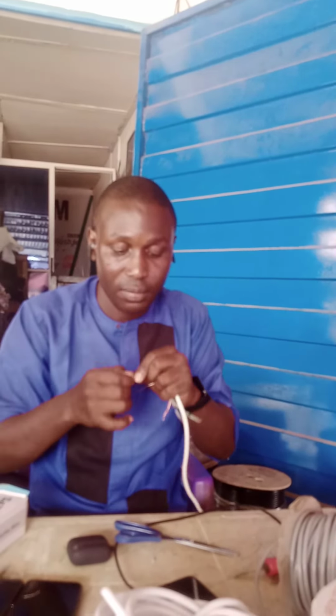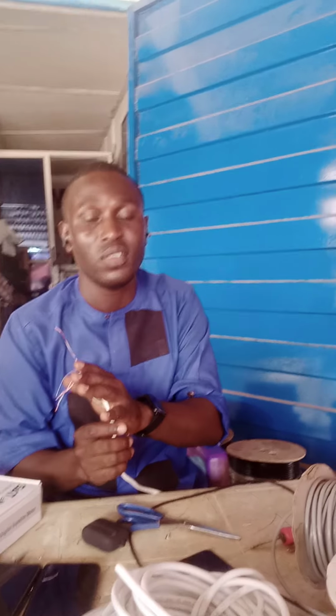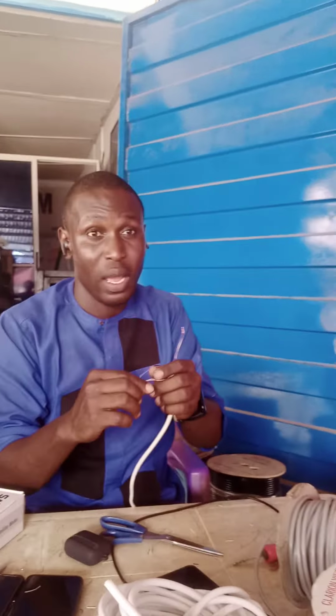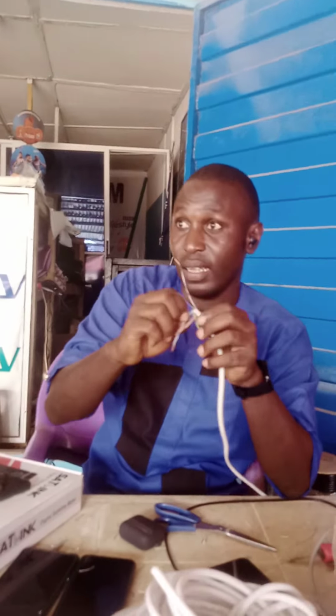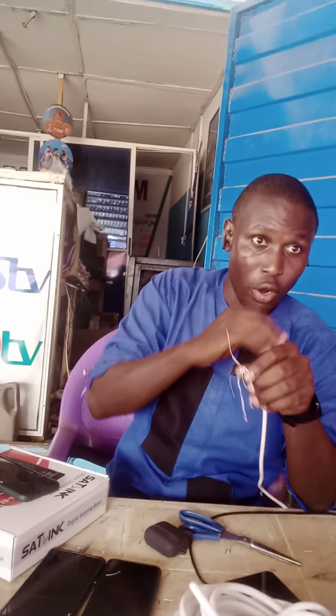So you have 2 for your video and another 2 for what? For your power. Meaning you have 2 for your positive video, 2 for your negative video, 2 wires for your positive power, 2 wires for your negative power. So even if something cuts one of the cables inside, you are still sure that you receive signal at the other end. The only point at which it may not work again is when 2 of the same type cut together. If one cuts here and another one cuts here, it will still work, although it might reduce the quality of your sound.